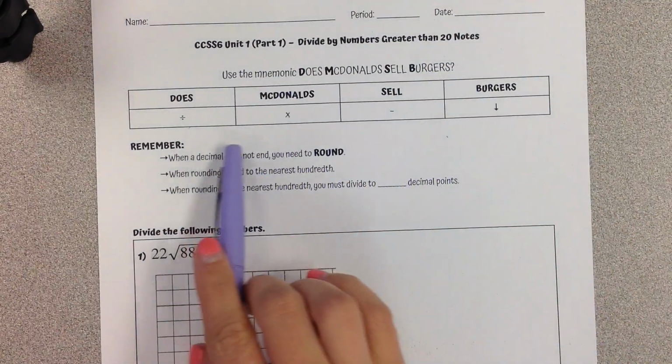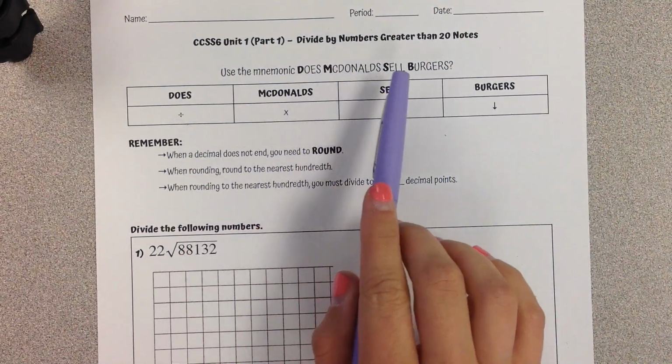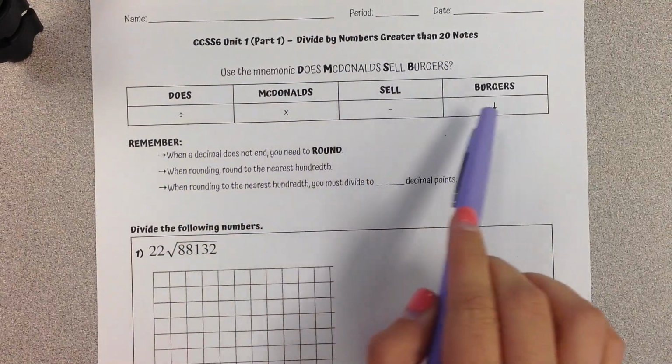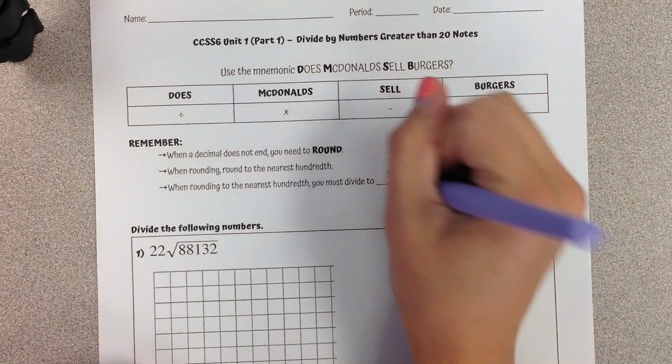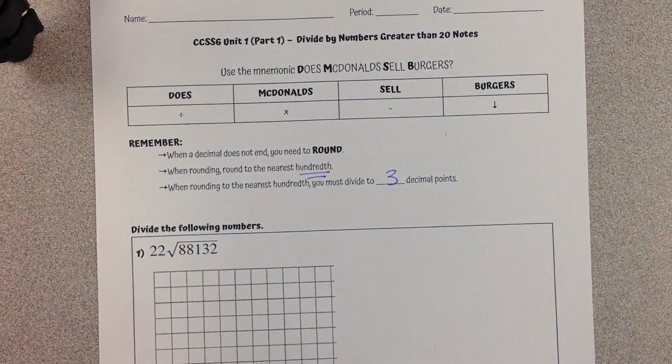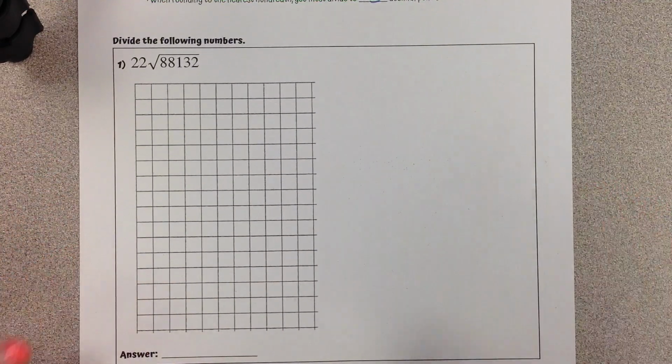So we're using the same mnemonic device. Does McDonald's sell burgers? Divide, multiply, subtract, bring down. Remember, if we do need to round, you need to divide to 3 decimal places so that we can round to the hundredths place. So let's look at this first example.